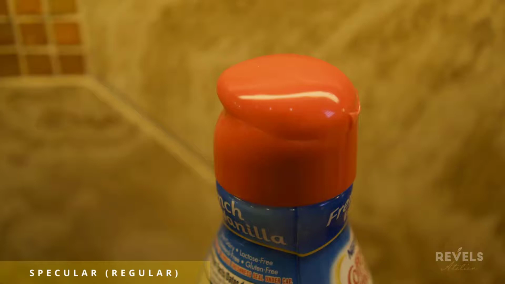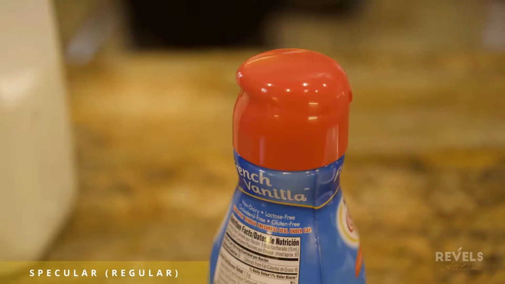Okay, so here, Coffee mate. You can see the pendant lights literally on the cap. And you see those yellow lines, those are the lights bouncing back, reflecting from behind me underneath the cabinet. So all of those things are behind me.